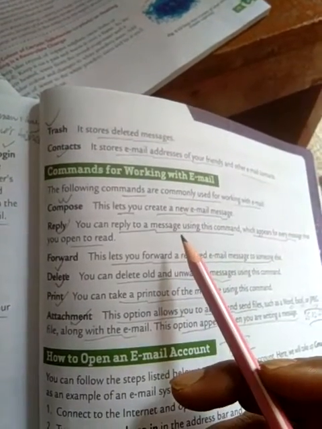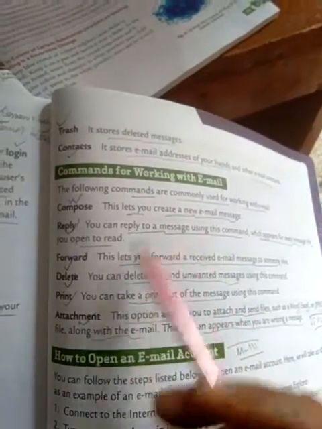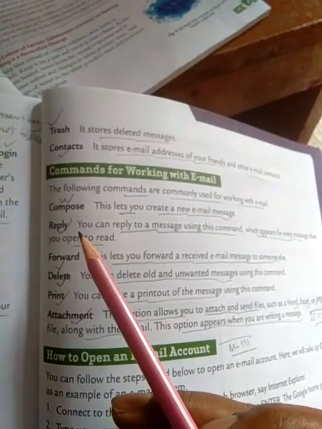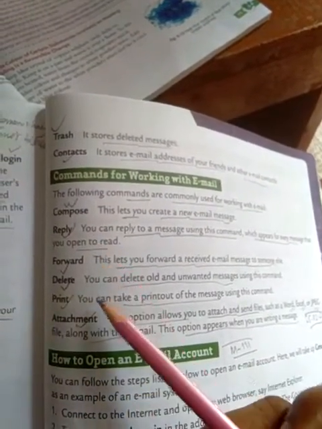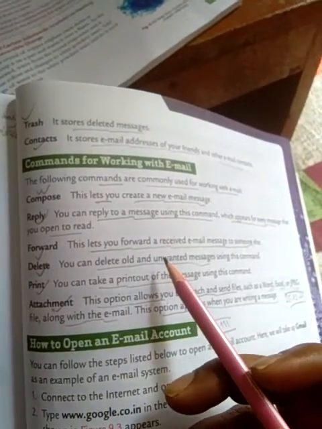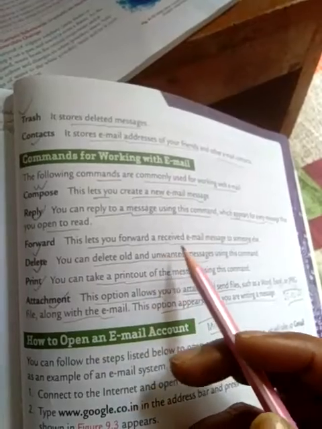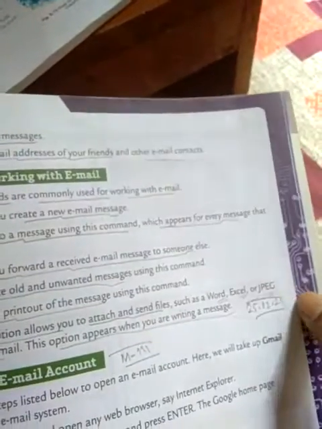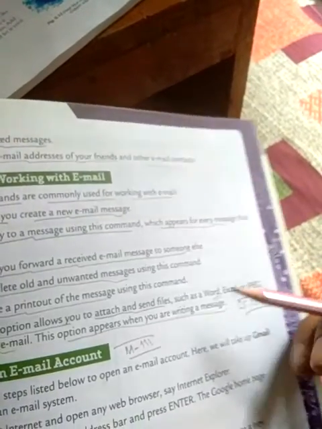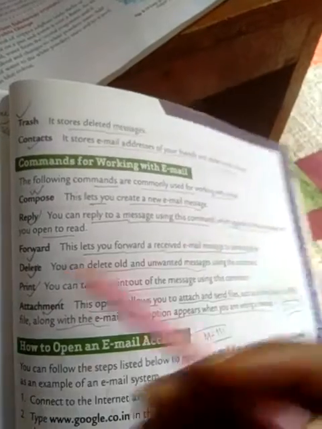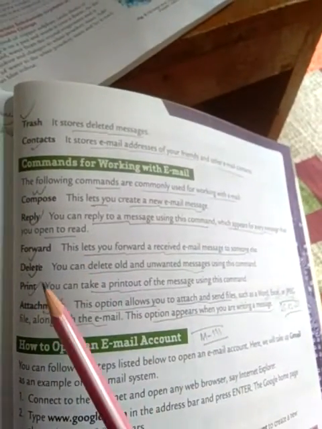In order to create a new email message, the compose command should be used. Another command is reply. This command is used to reply to a message, and it will appear for every message that we open to read.